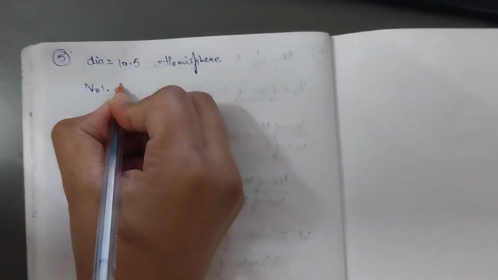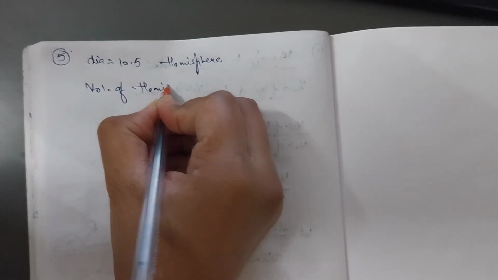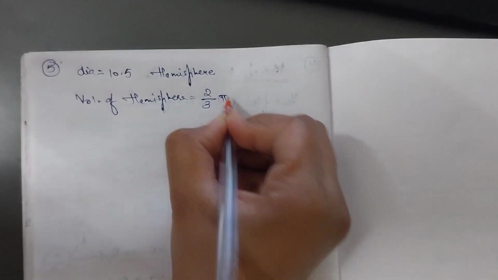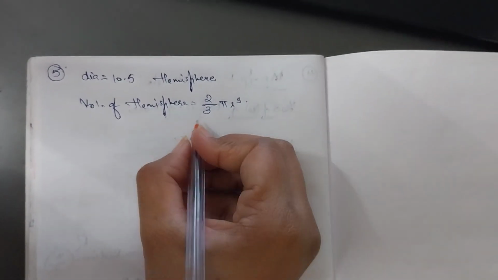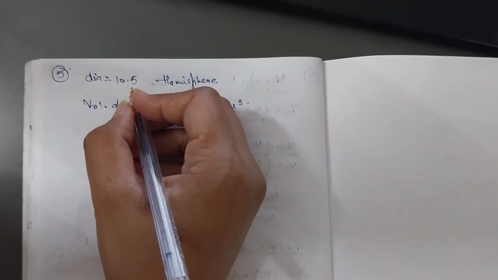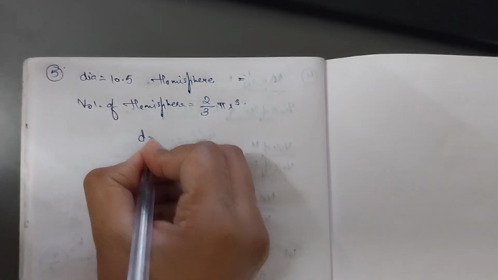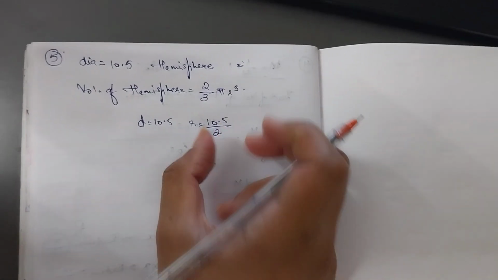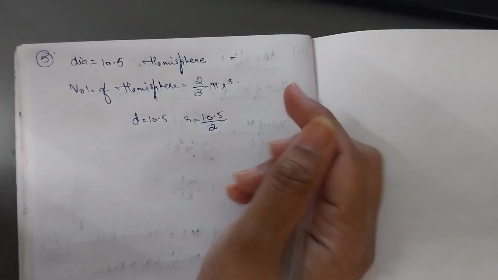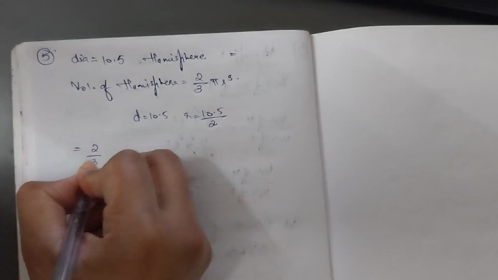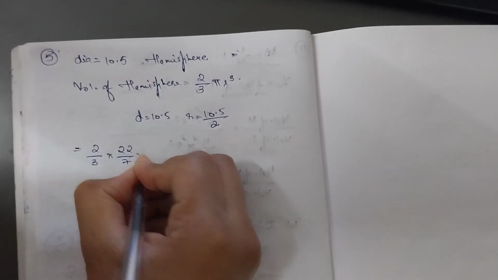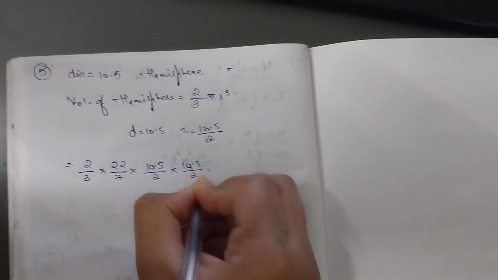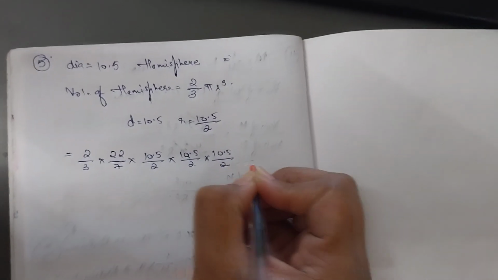So volume of hemisphere is equal to 2/3 pi r cube, that is the formula. Diameter is given to me, radius is not given. This implies d is equal to 10.5, radius is equal to 10.5/2. Keep it like that. 2 by 3 times 22 by 7 times 10.5 by 2 into 10.5 by 2 into 10.5 by 2.